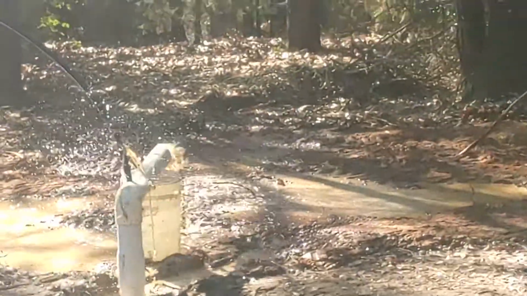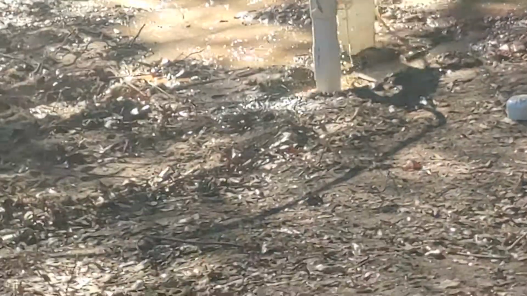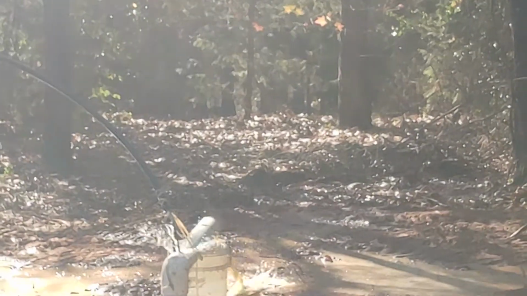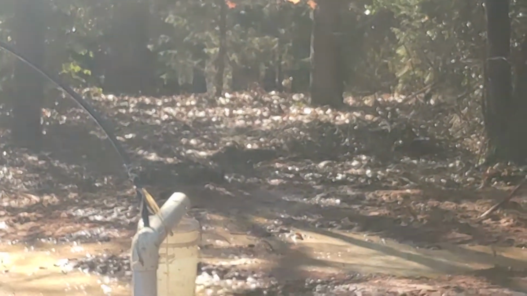So does that water down there stay about the same temperature all year long? All year long, yes. About 65 degrees. Summertime it'll put you in shock, it's so cold. Wintertime you can warm your hands with it. Yeah.